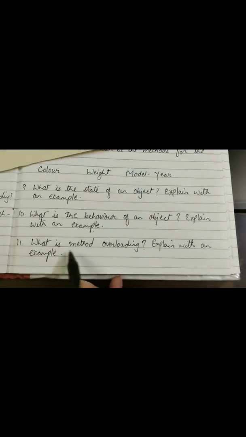Your next question, what is method overloading? Explain with an example. So here you can see that a method with the same name in different objects of the same class can behave differently when used with different parameters or arguments; this is called method overloading. Or in simple terms, you can say that when a number of methods with the same name are used in the same class, that is called method overloading.